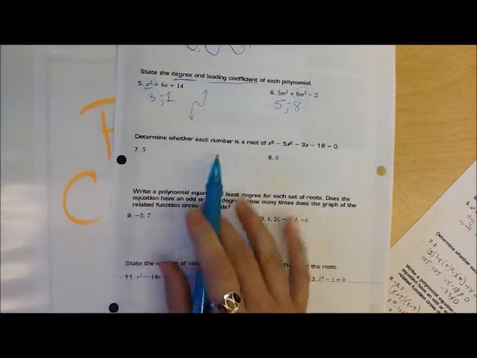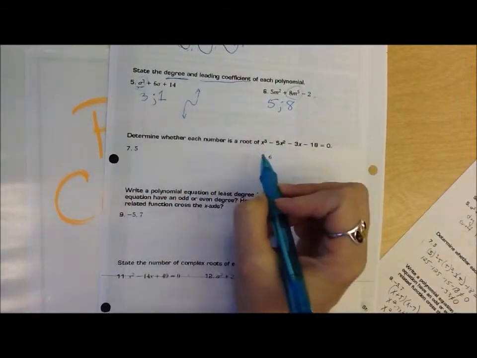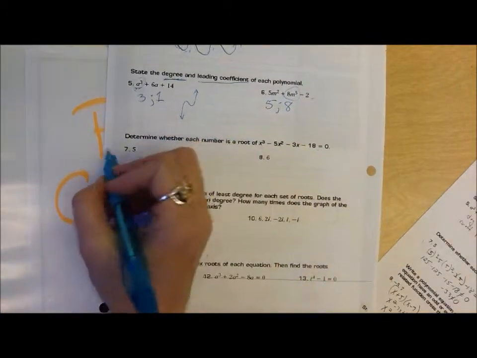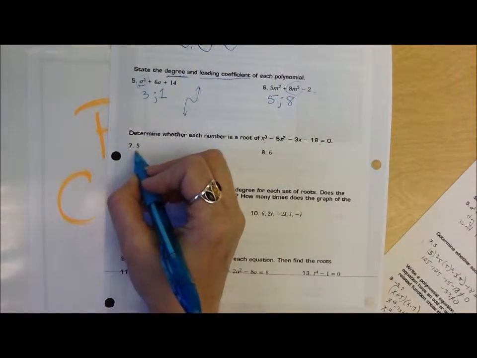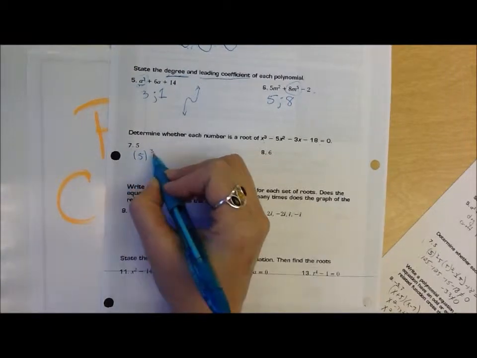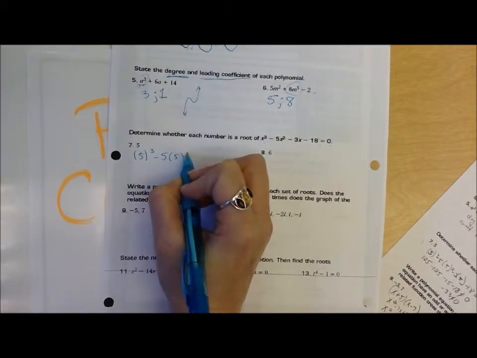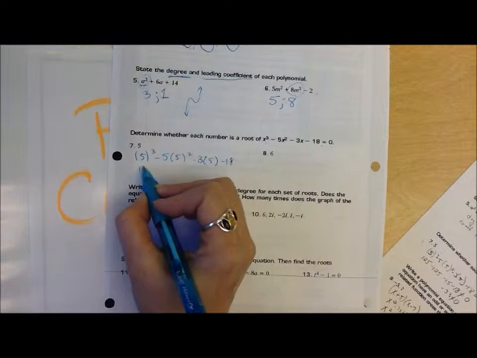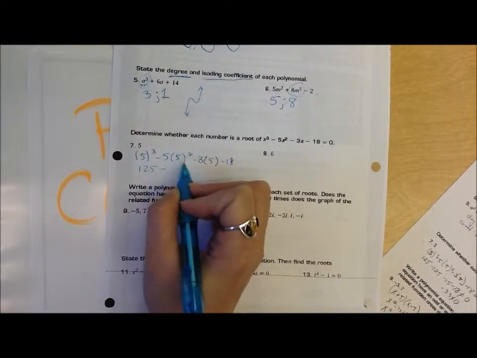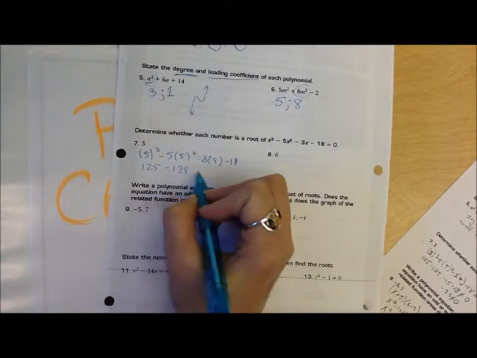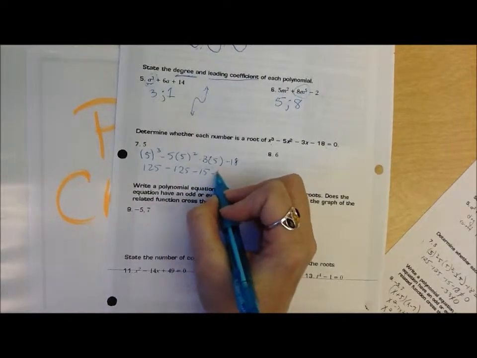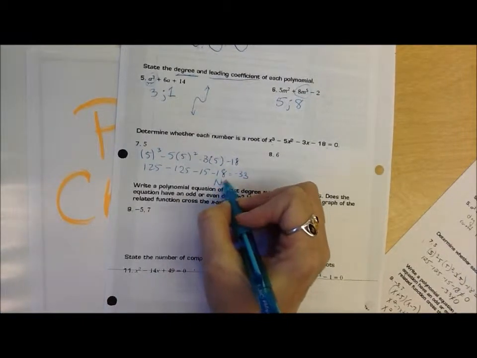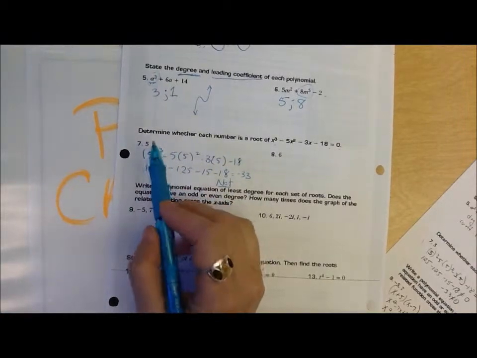Determine whether each number is a root. All right, if it's a root, then it's an x-intercept, meaning if you plug it in for x, you'll get 0. So the easiest way to tell here is plug it in. So 5 cubed minus 5 times 5 squared minus 3 times 5 minus 18: 125 minus 5 times 25 is 125, minus 3 times 5 is 15, minus 18. That's negative 33. That is not equal to 0, therefore 5 is not a root of this function.